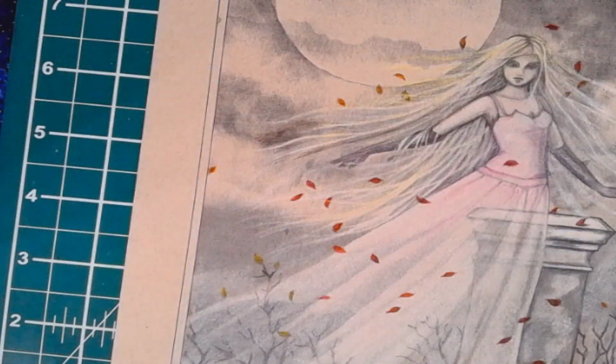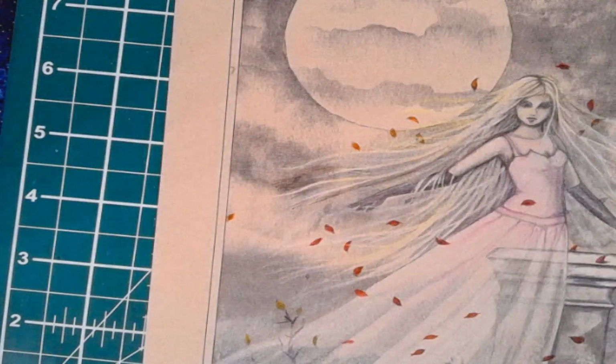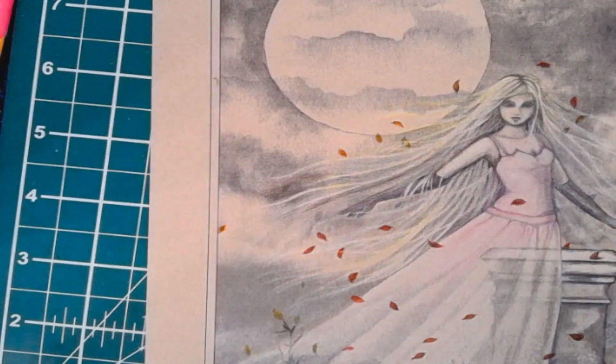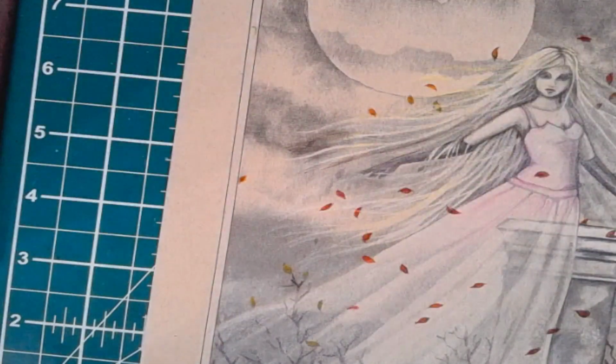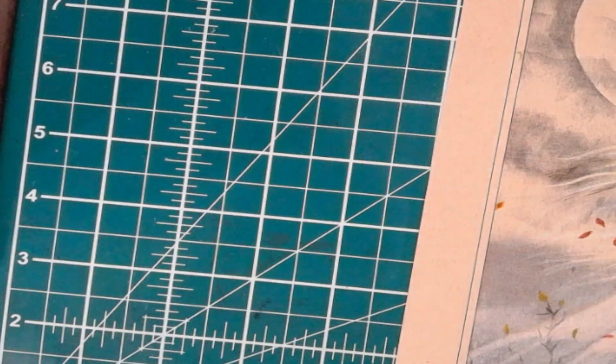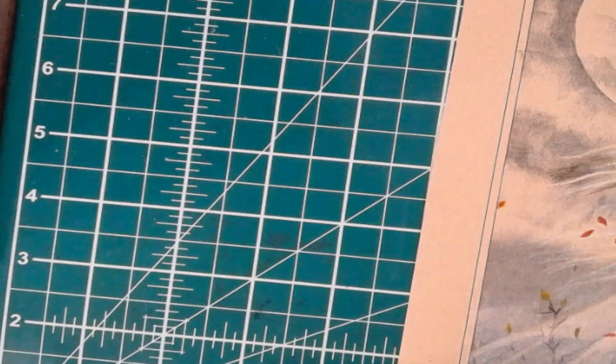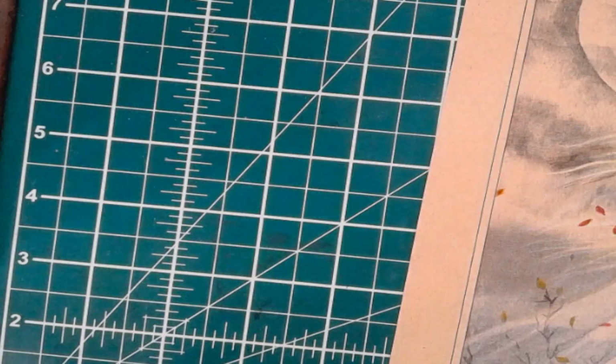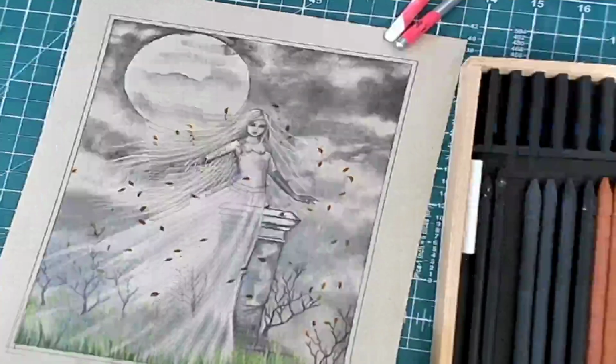Alright. So there is the majority of it already done. It didn't take very long. Of course, we've still got the moon and the night sky, but we will actually conquer that another time. I do believe I've done a night sky previously. Ooh, just dusted all that off into my face.